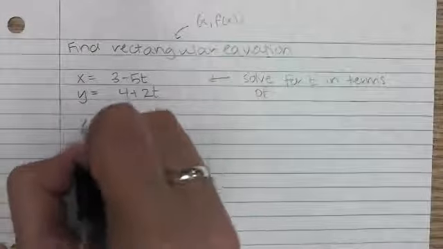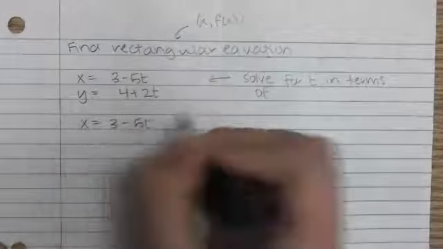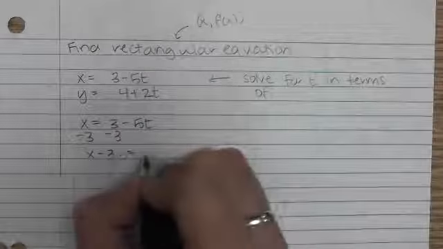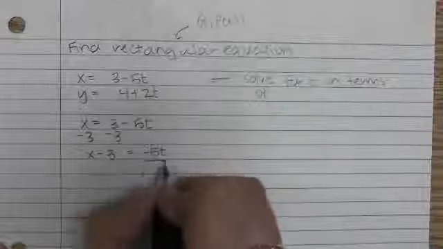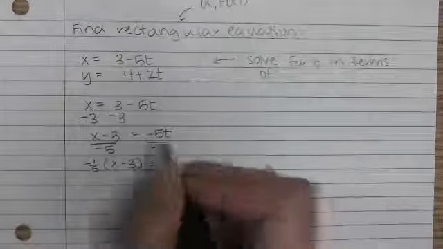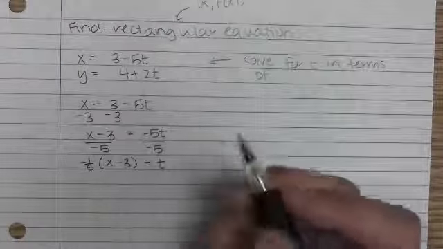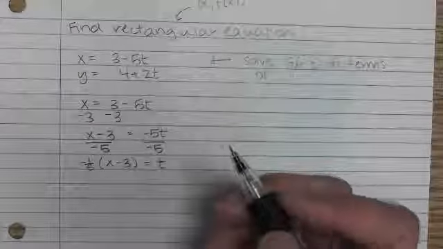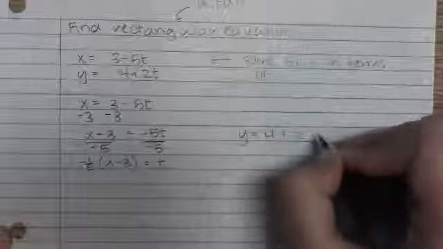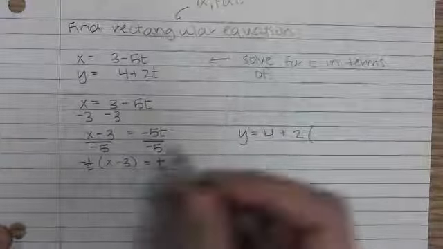So here I'm going to say x equals 3 minus 5t, and I'm trying to get t by itself. So I have x minus 3 equals negative 5t, and then I'll divide by negative 5. And you can write it as a fraction like this, or if you want to think of this as negative 1/5 times (x minus 3) equals t, you can do it either way. It honestly doesn't matter. It would just change how you simplify the problem at the end. So now I'm going to say y equals 4 plus 2 times, and then I'm going to plug this stuff I just got in.